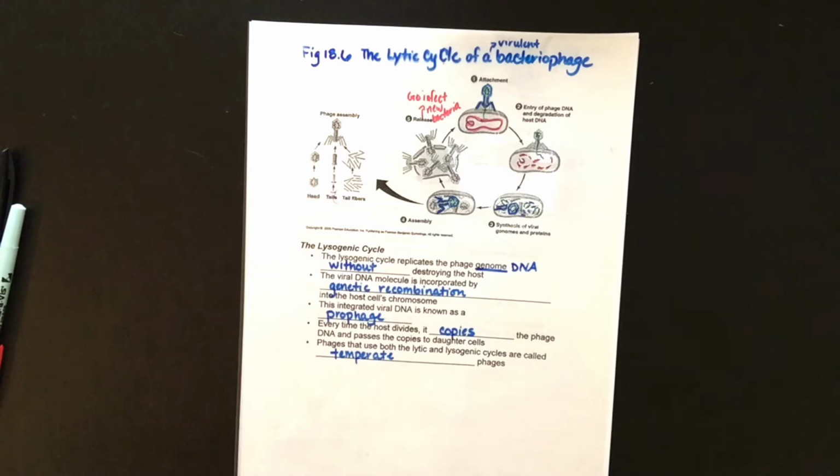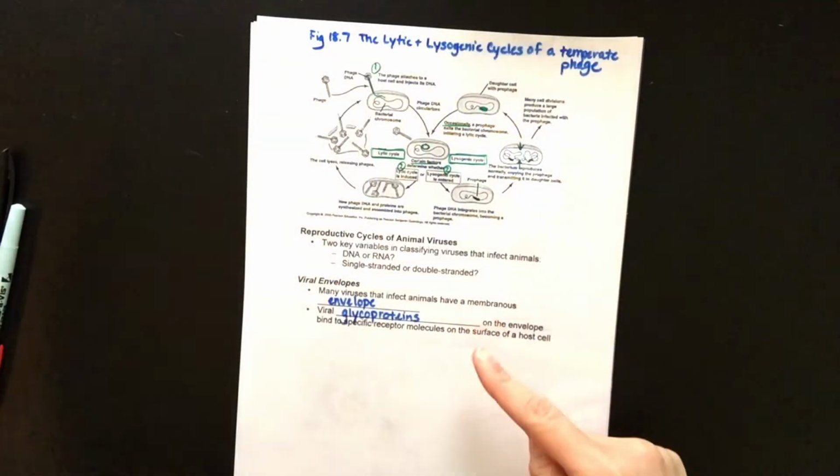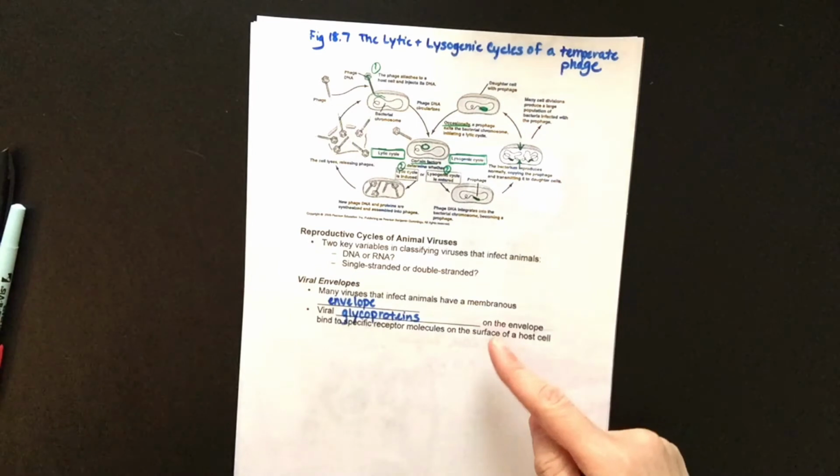And then it makes what's called a prophage, so that integrated viral DNA is a prophage, and every time the host cell divides, it copies the phage DNA and therefore passes it to the daughter cells. And this type of phage that does both the lytic and the lysogenic cycle are called temperate phages, whereas the bacteriophages that just do the lytic cycle are the virulent phages. Okay. All right, so now we are ready to go on with the animal viruses.